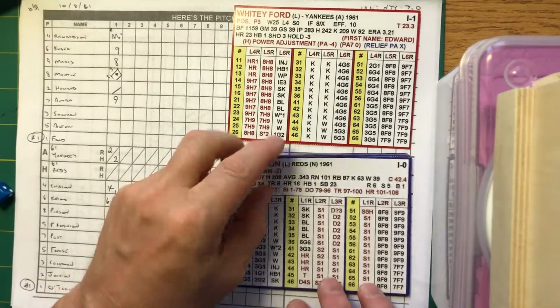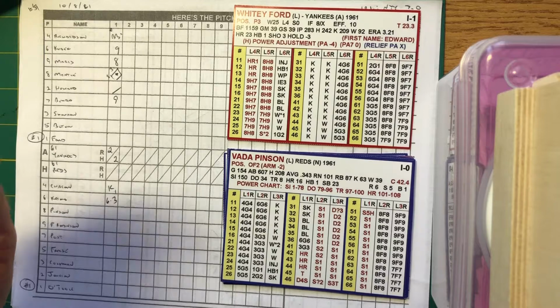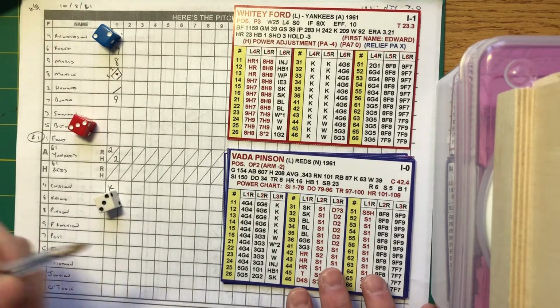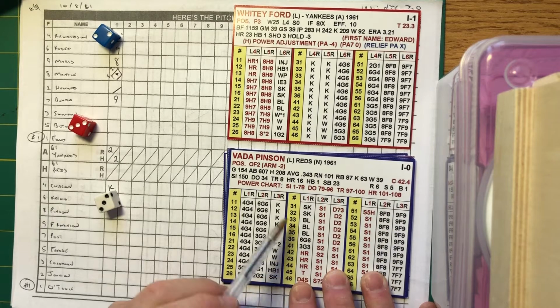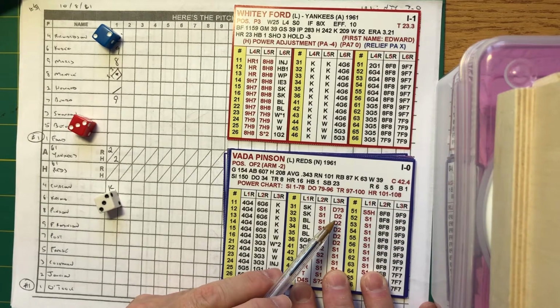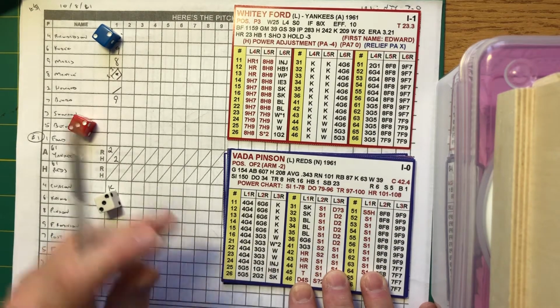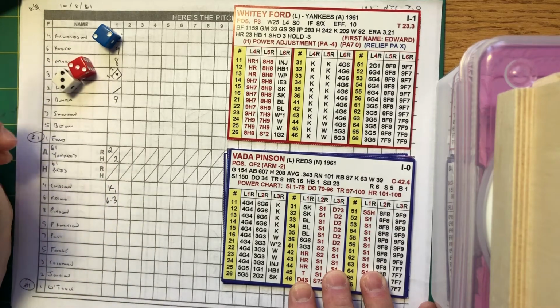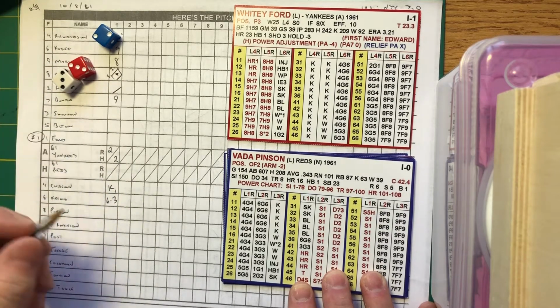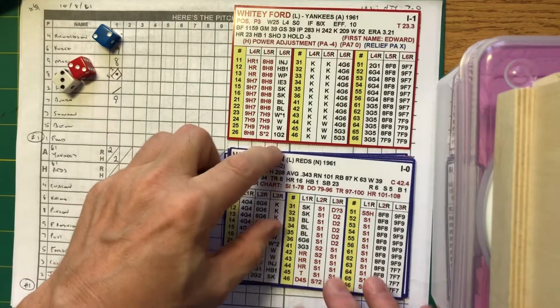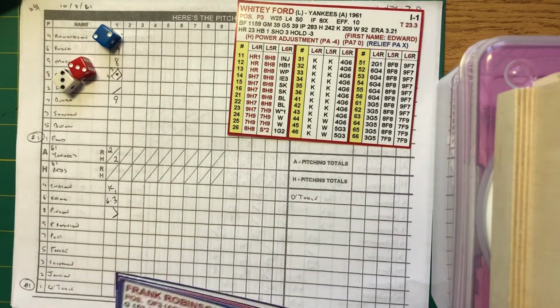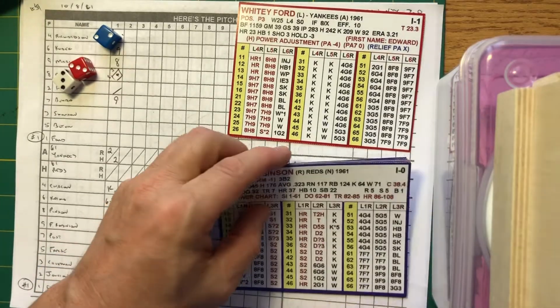Vada Pinson up there now. Ford kicks and deals, 332. And just inside the first base line, rattling around down in the corner, Roger Maris has to go get it. Pinson around first. He's got a 2-out double, and now Frank Robinson comes to the plate.